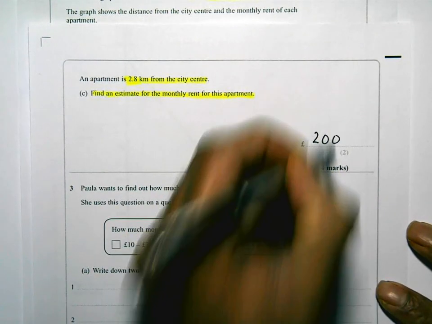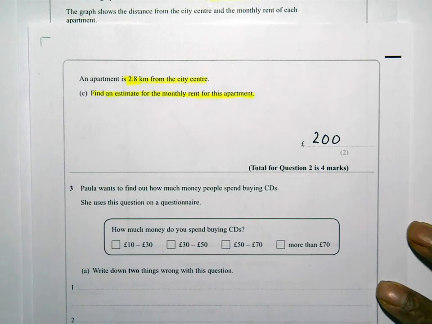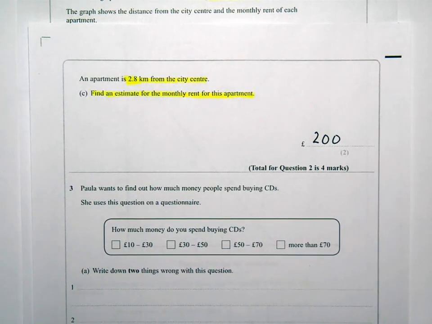Now again, as I indicated before, this is a pretty straightforward question, and it's easy to get full marks. There are 4 marks all together, right? Make sure you do get them.